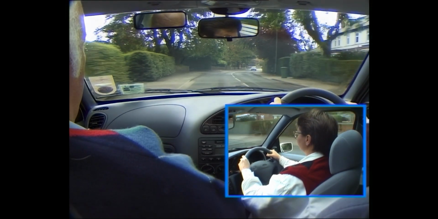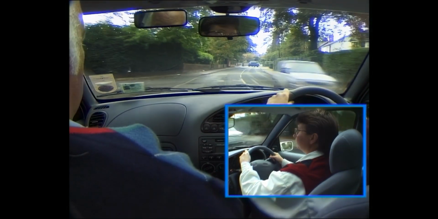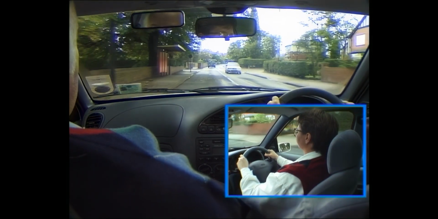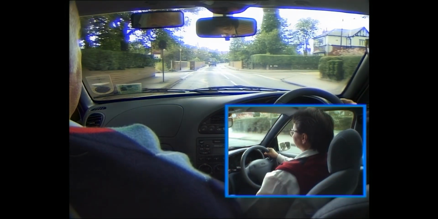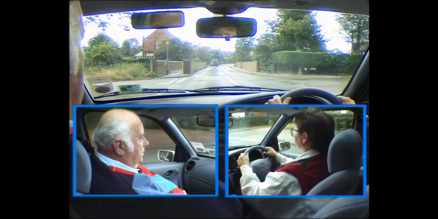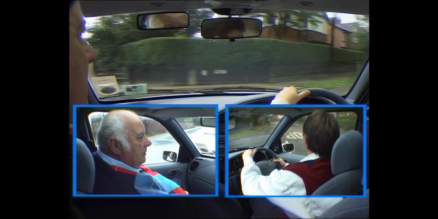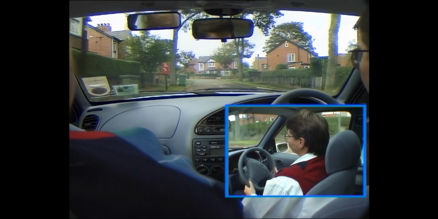Further up here we're going to turn right, so next right here. Brake a bit, slow it down. And remember, where else are you going to check? To the left. Good, about now. That's it. Right. Yep.